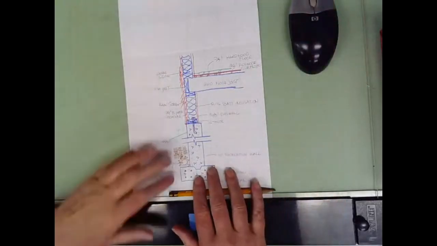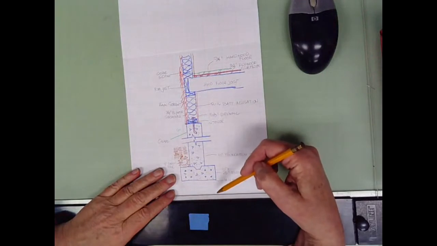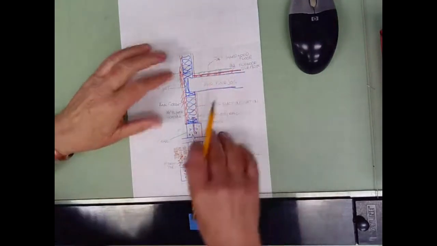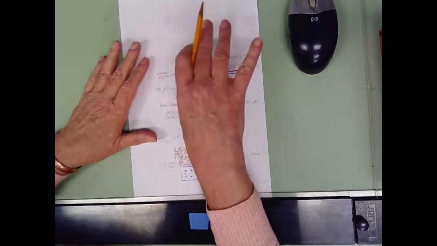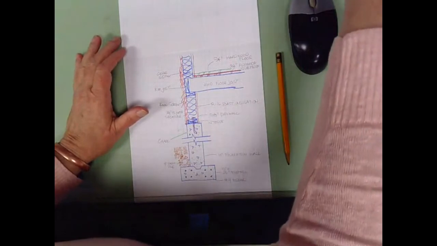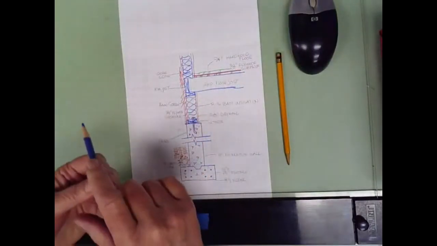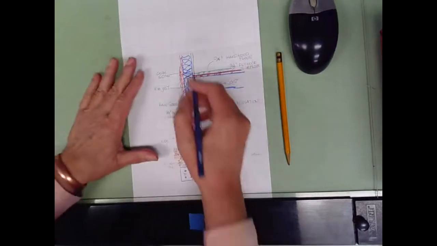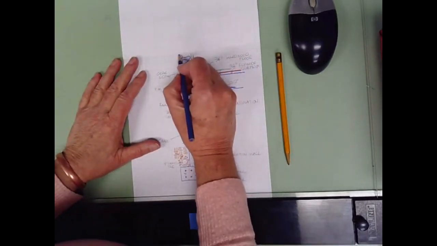So this is what your wall section should look like that we've been working on. And we're going to now continue up and do a window and the roof, and then we'll be done. And if you want to go back, I posted that video on Blackboard, that last one that we saw, because it's a really good explanation of the wall section.